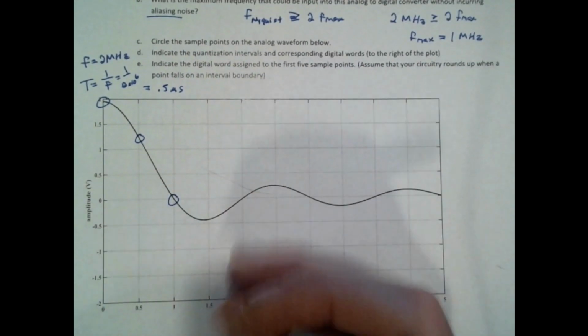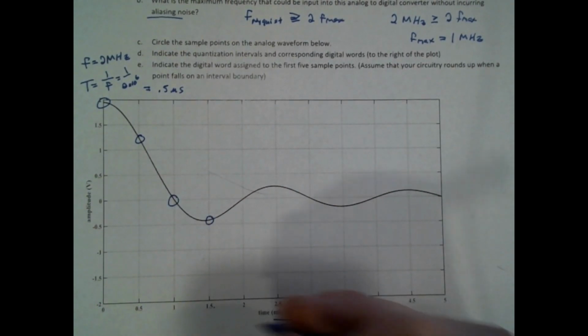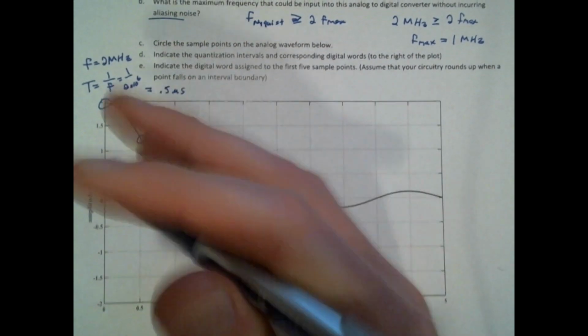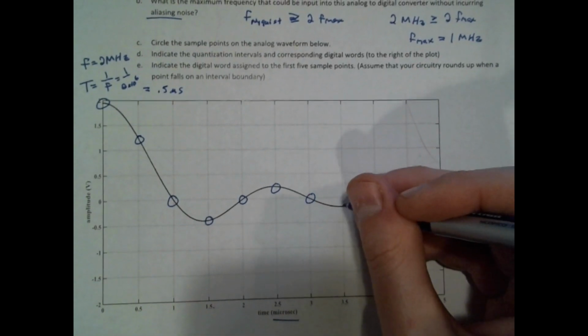So every time we hit that on the graph, it doesn't have anything to do with where the value is on the y-axis for this. We are just circling every 0.5 microseconds to get those sample points.